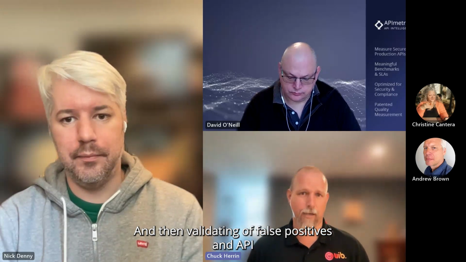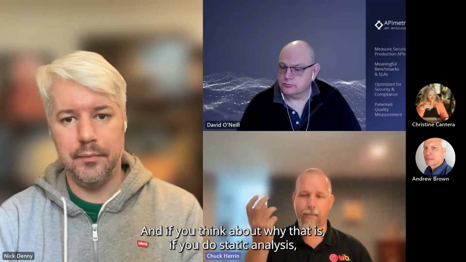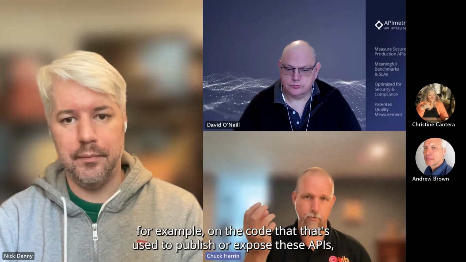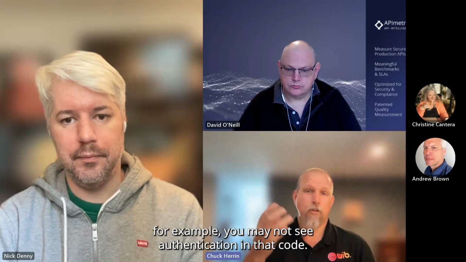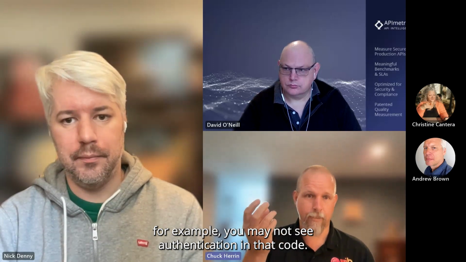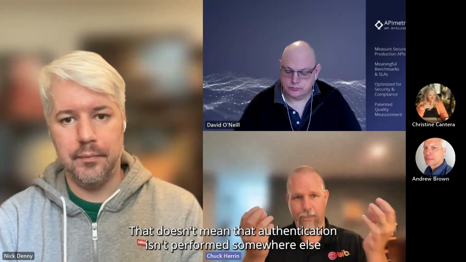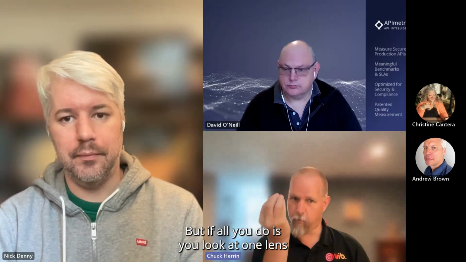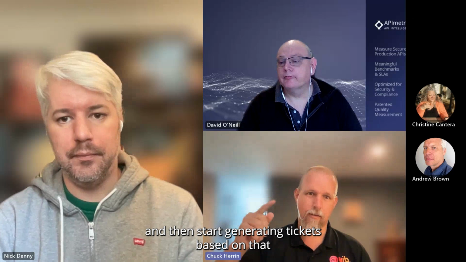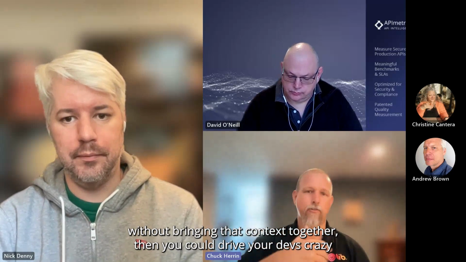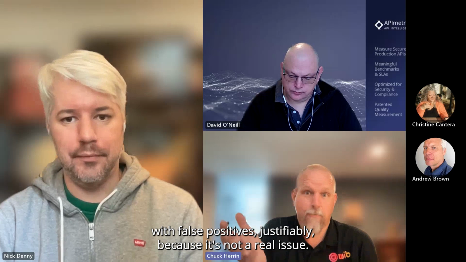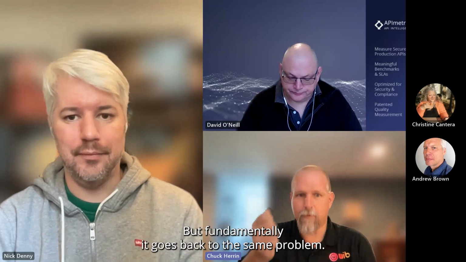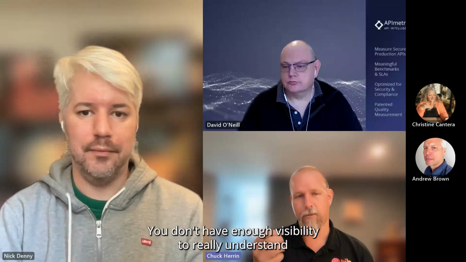And that's why we need multiple lenses, at the code level, in the testing process, and then validating. False positives in API security are notoriously difficult to avoid. If you do static analysis, for example, on the code that's used to publish or expose these APIs, you may not see authentication in that code. That doesn't mean that authentication isn't performed somewhere else in line to the outside world. But if all you do is look at one lens and then start generating tickets based on that without bringing that context together, then you can drive your devs crazy with false positives, justifiably, because it's not a real issue. But fundamentally, it goes back to the same problem. You don't have enough visibility to really understand your attack surface.